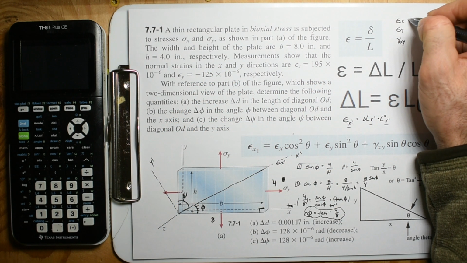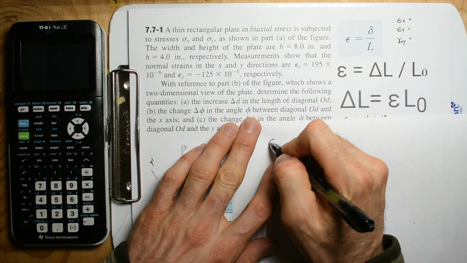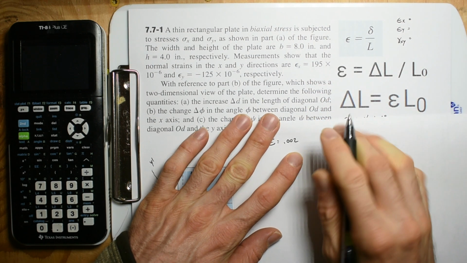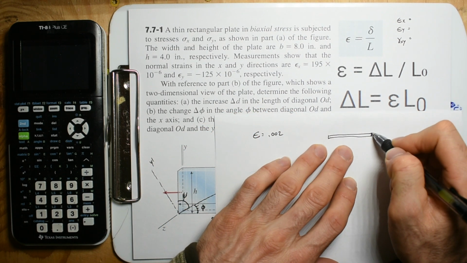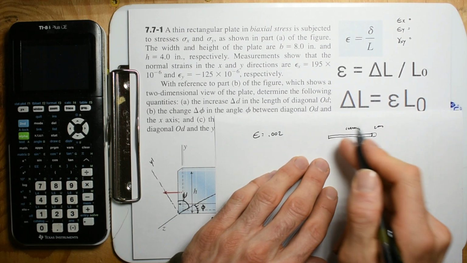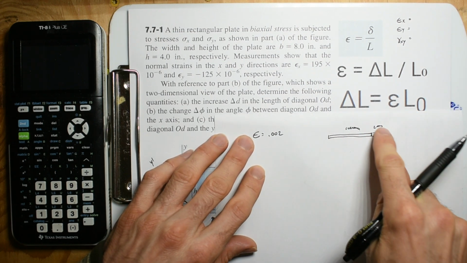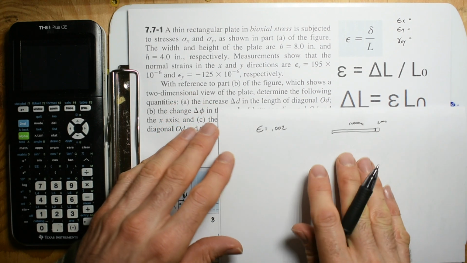So I will write this one down: the strain of steel is 0.002. That's because I have an initial length, and the change in length is 2 millimeters divided by the initial length. So that's where that comes from. Strain is change in length divided by the initial length, 2 divided by 1,000, got it?